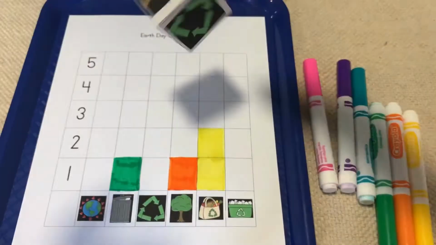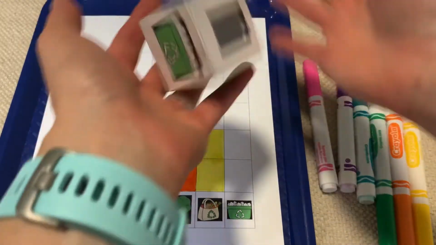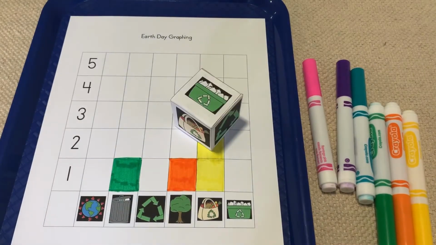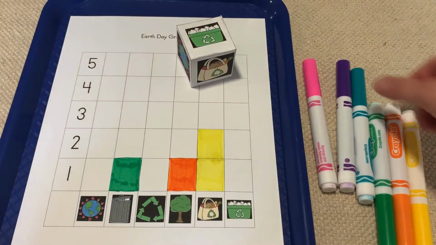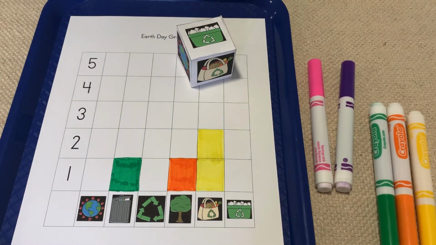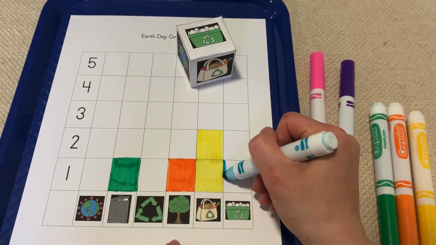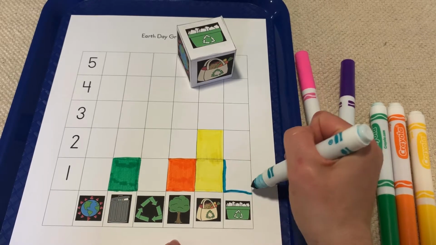Okay, let's see. Oh, let's do it again. Aha, recycle, the recycle bin. So let's use this color.